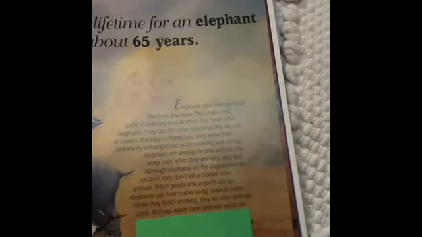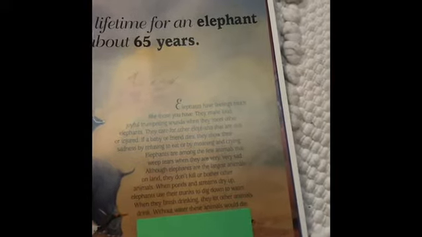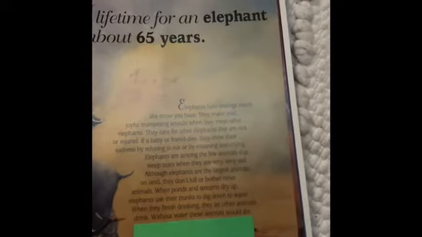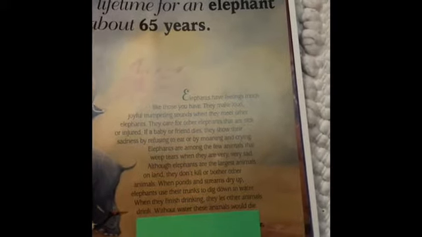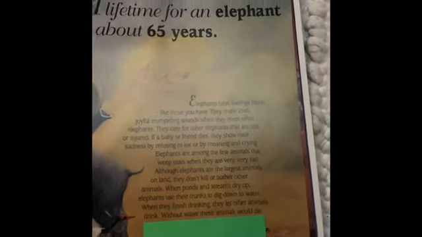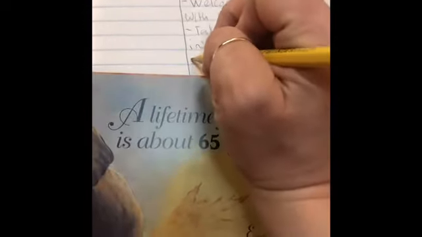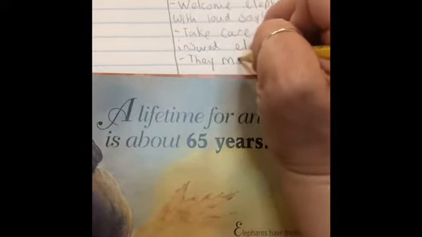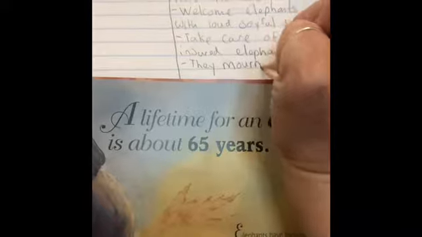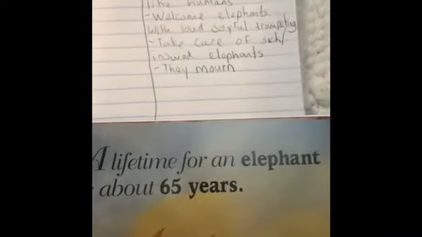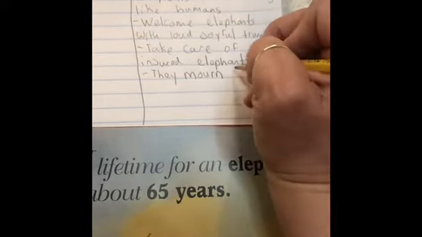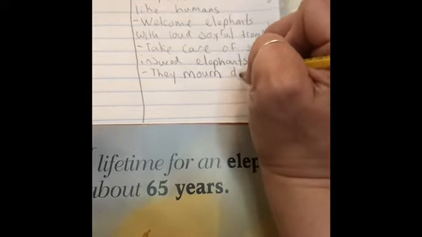If a baby or friend dies, they show their sadness by refusing to eat or moaning and crying. Third graders, there's a special word for moaning and crying when someone dies. We say mourning. So I'm going to write they mourn, and again, to mourn is a great vocabulary word. It means to show sadness for those who have died. They mourn deaths.